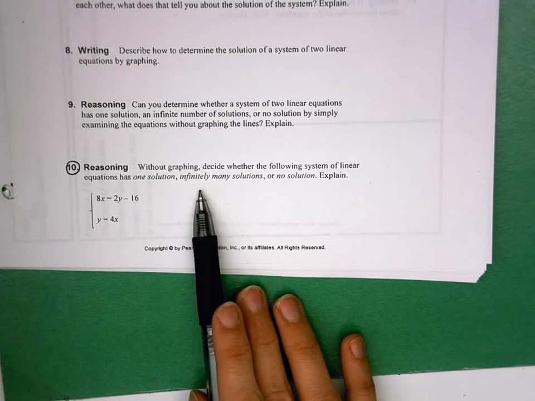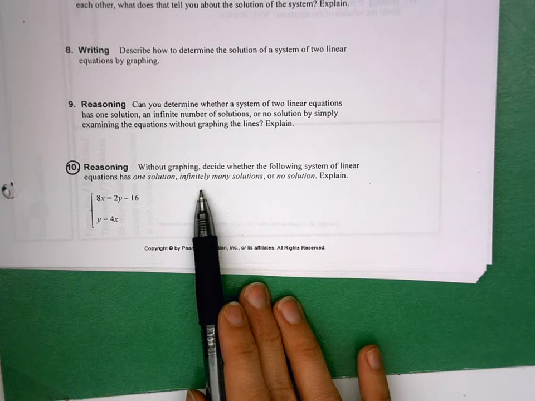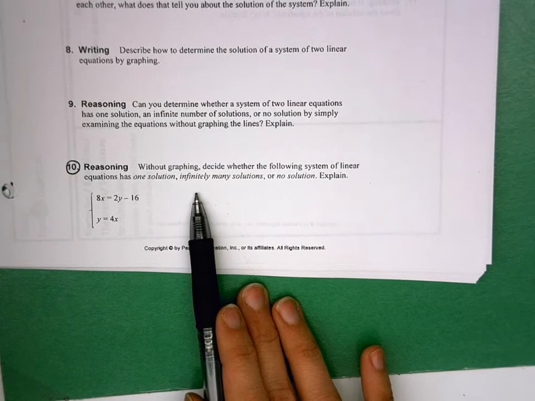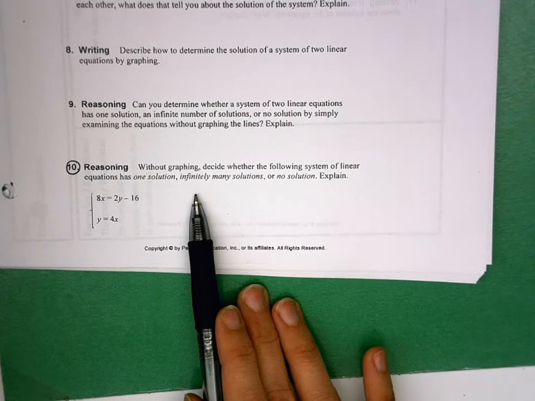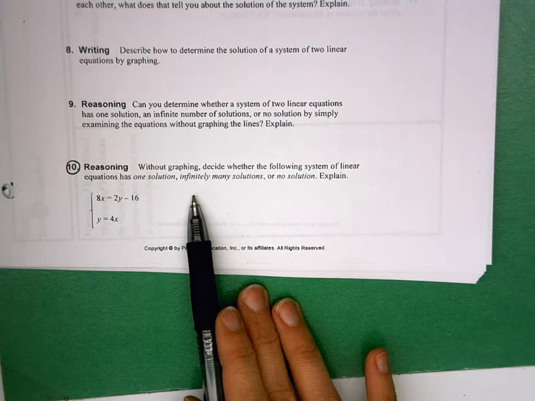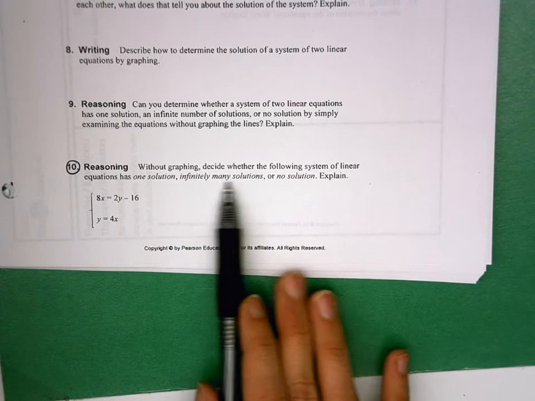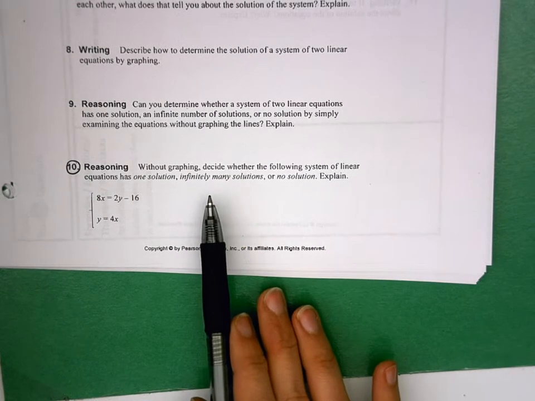Well, if you have infinitely many, that means they share every point. Not just one, like numbers 2 and number 5 above, but infinite. All of the points they have in common. Well, what does it mean for two lines to have all of their points in common? It means those two lines are the same line. That when I graph one and then graph the other, the second one sits directly on top of the first one. That would be infinitely many solutions. And so to identify this one, we're going to look for the equations to literally be the same equation.